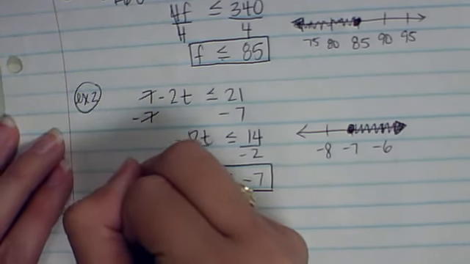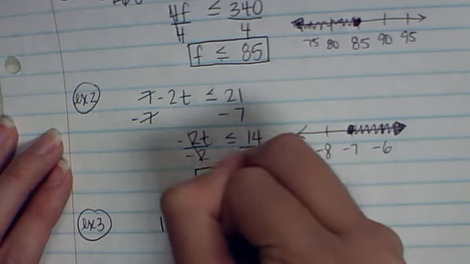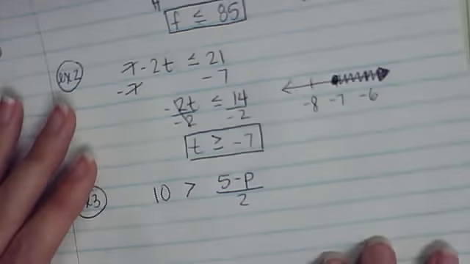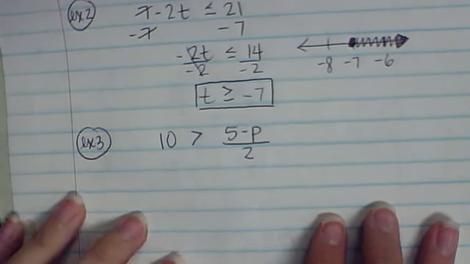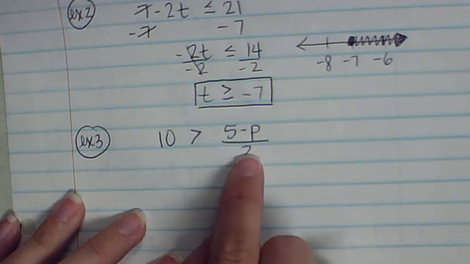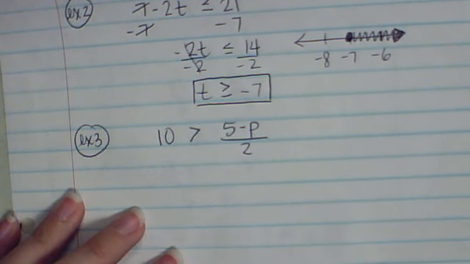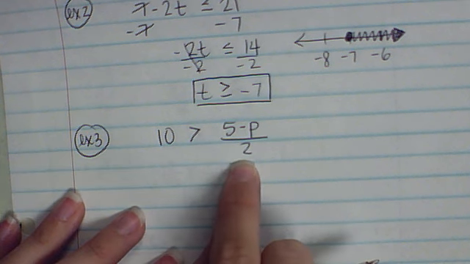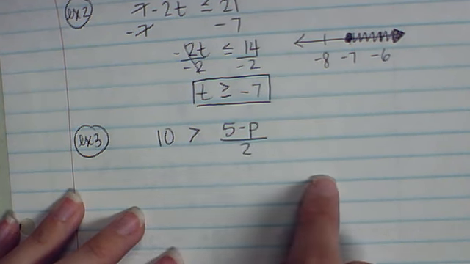Example number 3. 10 is greater than 5 minus p all over 2. A lot of things going on here, and in a different format than we're used to seeing. You will notice that p is negative. It has 5 being added to it, and it is all being divided by 2. In this step, we don't add or subtract first. Since everything is being divided by 2, we need to get rid of that so we can start moving the other things away from p.